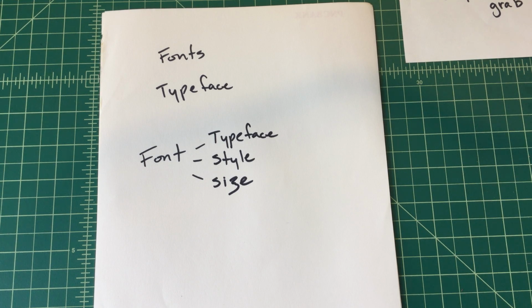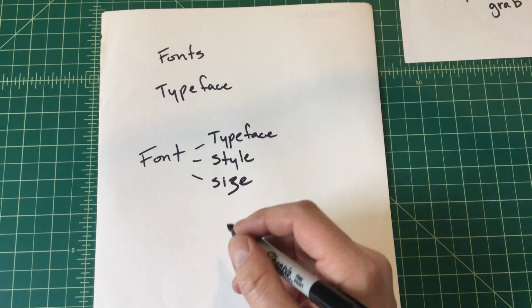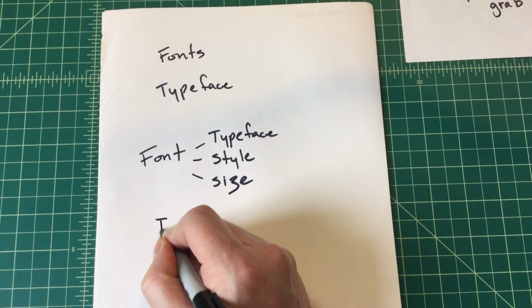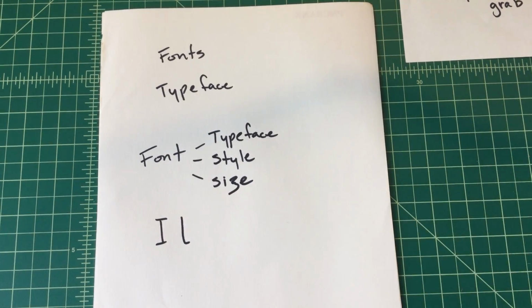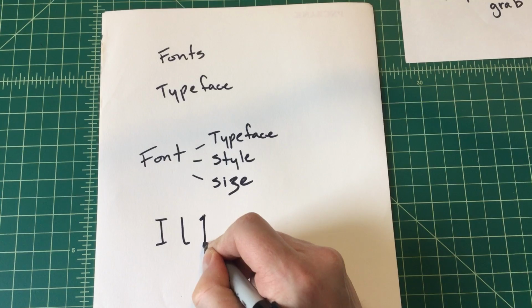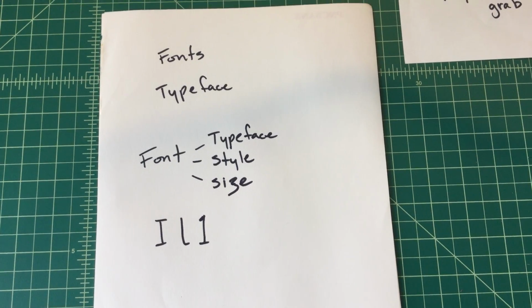So for one instance, one of the first articles you guys read, in order to create a successful typeface or font, you need to make sure that there is a rule called the capital I, lowercase l, 1 rule. So what that means is this. You have the capital I, you have the lowercase l, and you have a 1.